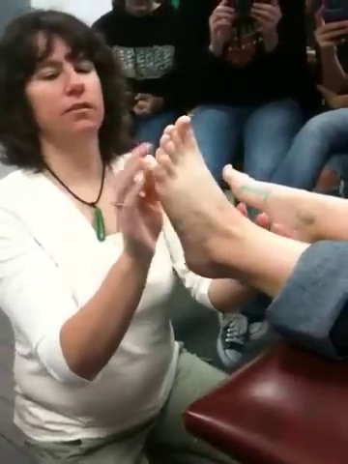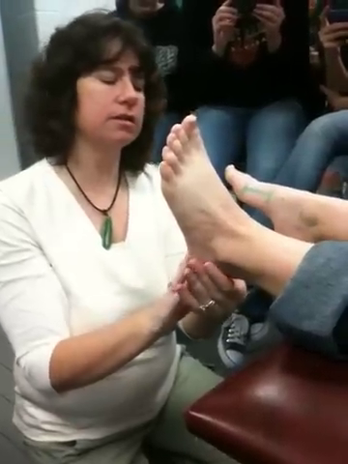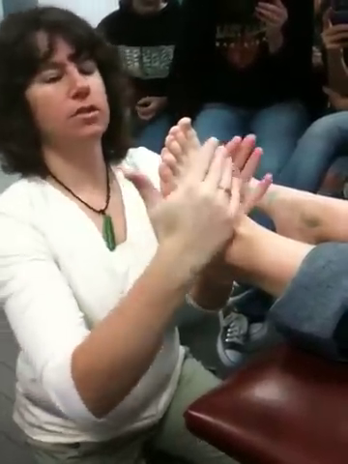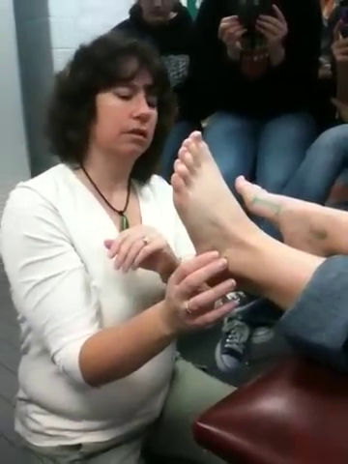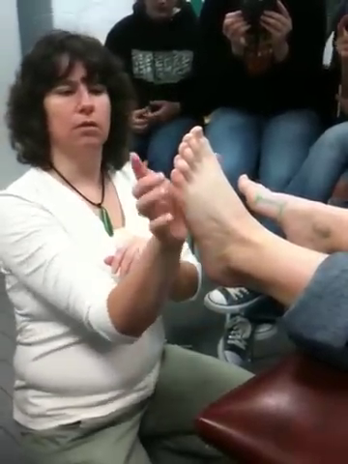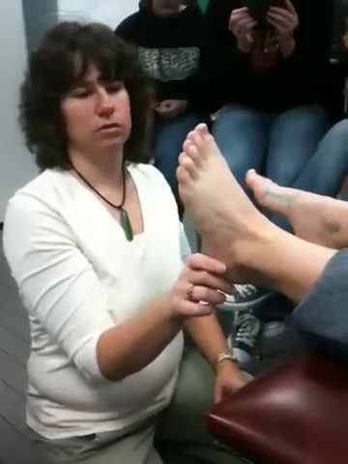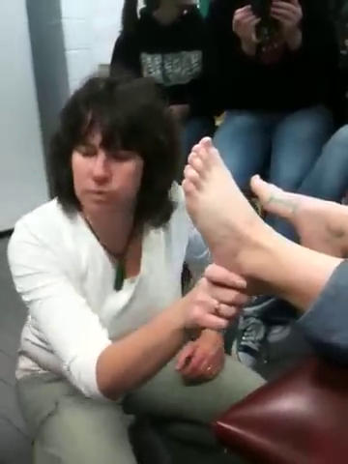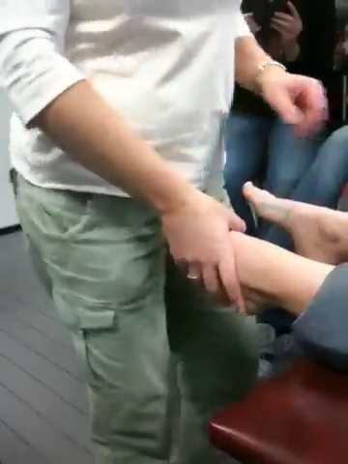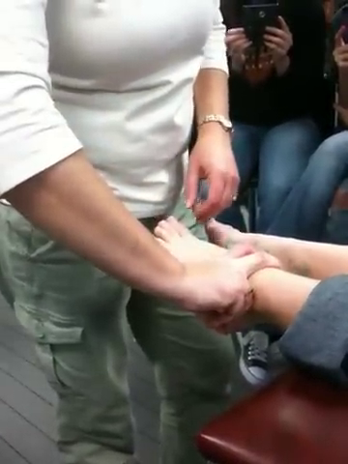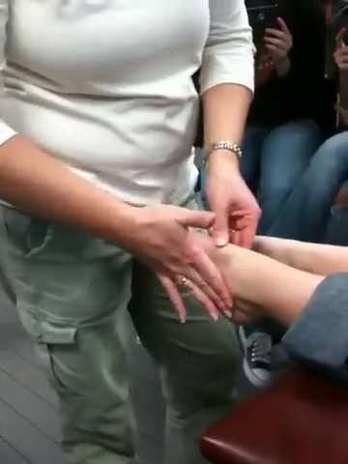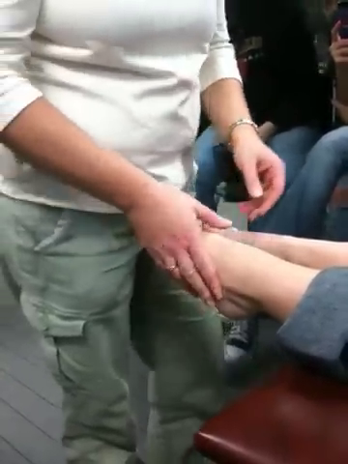The flexors. Flexor hallucis longus tendon, flexor digitorum longus, and the extensor digitorum brevis. Taylor's bunions. Retinaculum. Okay, and the peroneal retinaculum. Should be good. Okay, moving into testing.